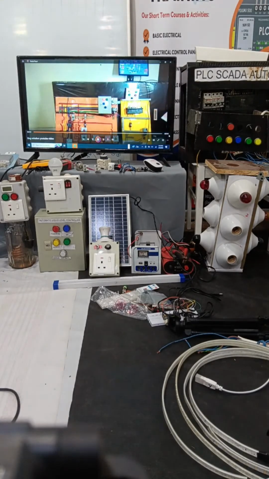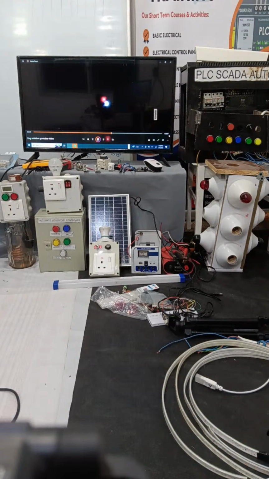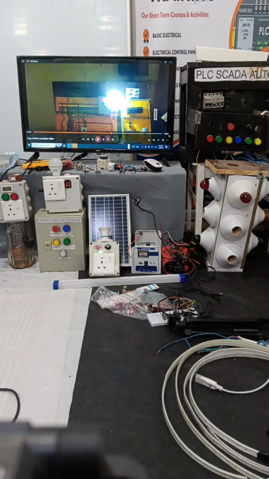After sensing light, it switches off the bulb. Now we will make our system dark. After sensing dark, it switches on the light. It is mostly used in street light applications.